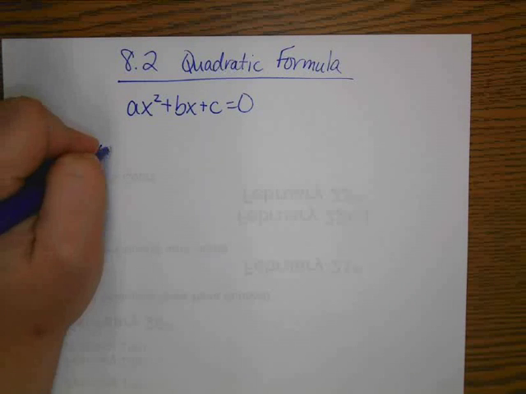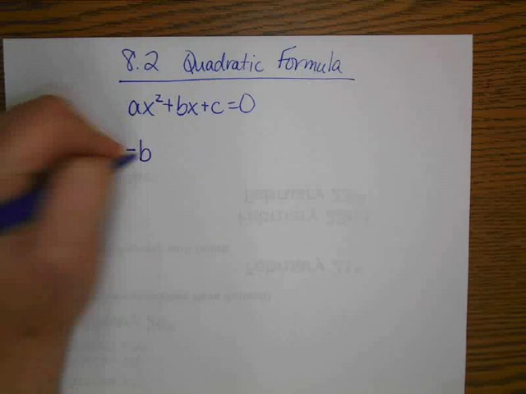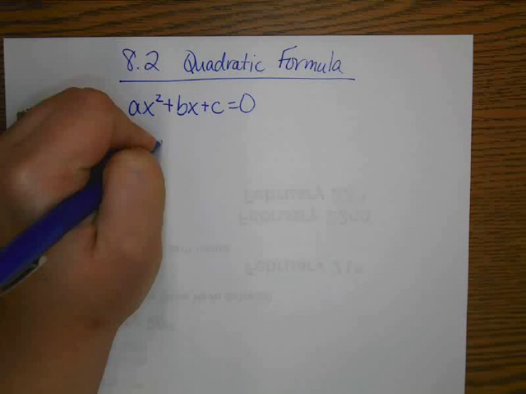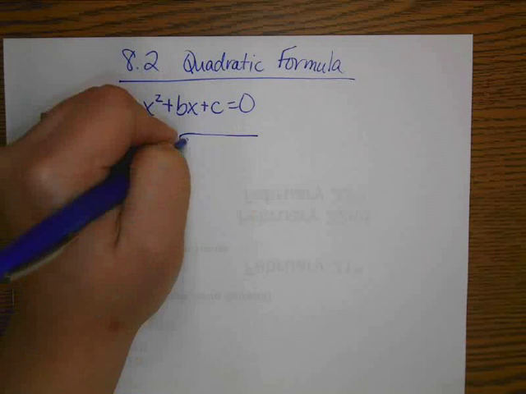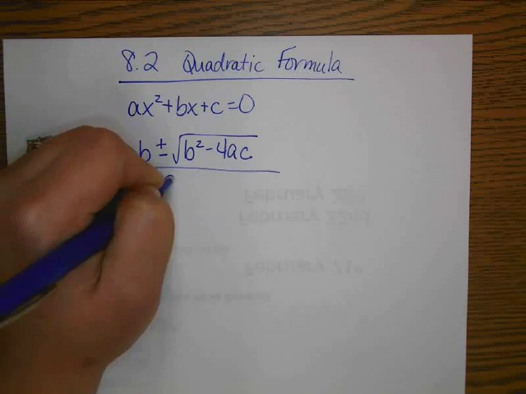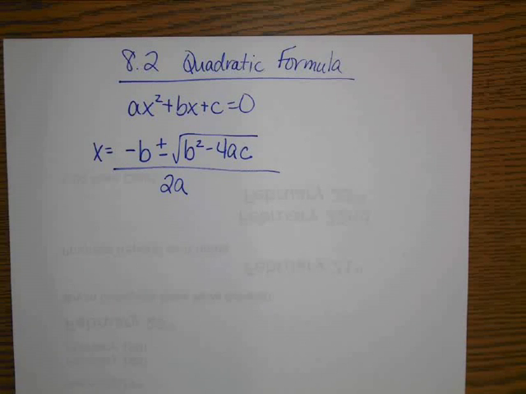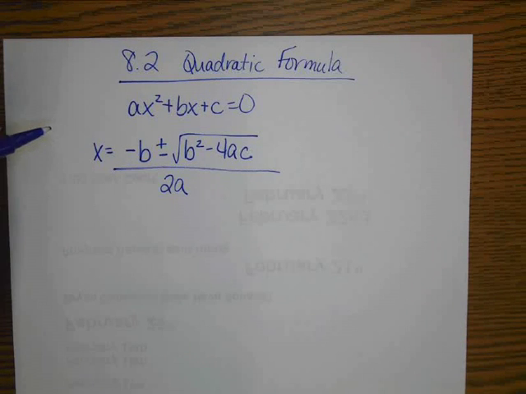And now, to solve for x, when it doesn't factor nicely and we don't want to graph it, there is a formula that is x equals negative b plus or minus the square root of b squared minus 4ac all divided by 2a. Take a moment, get that written down.